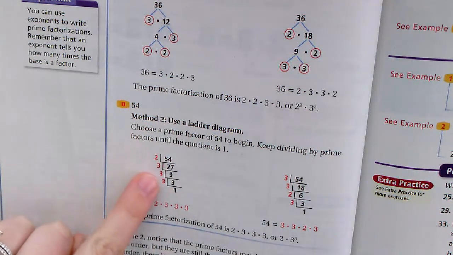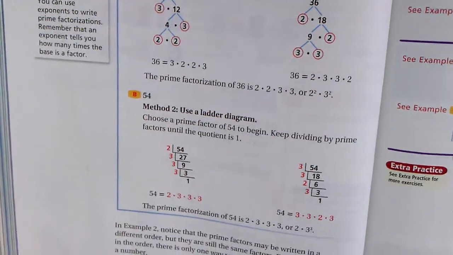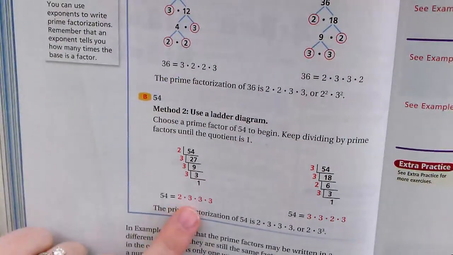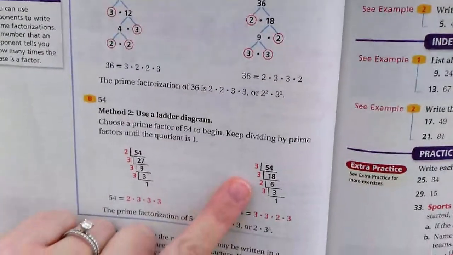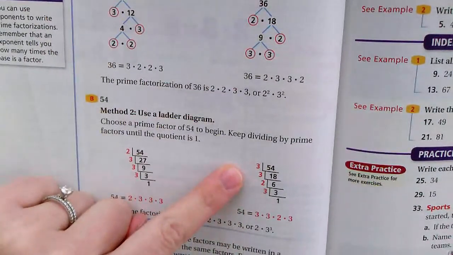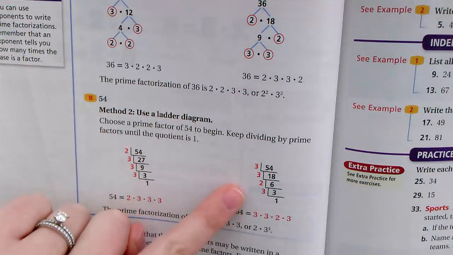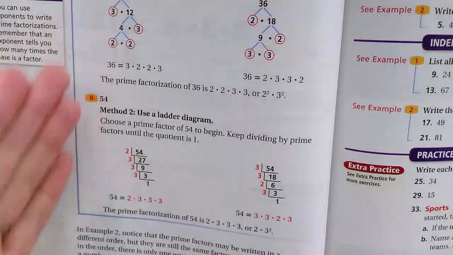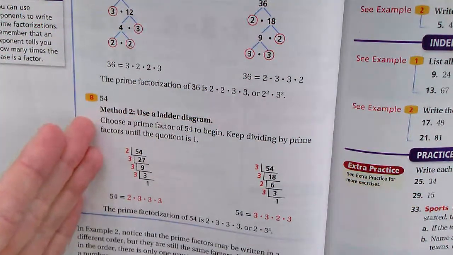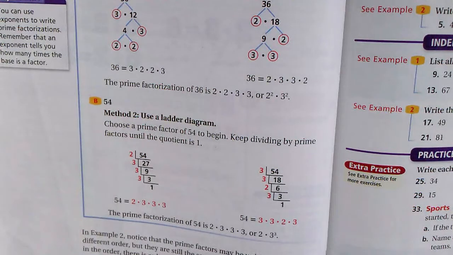So these numbers in red would be your prime factorization, as you see below. 2 times 3 times 3 times 3. And then over here, you can take a little bit of a longer look at it, but it just shows you the exact same problem, but dividing a little bit differently. So I am okay if you use the factor tree or the ladder diagram. That is completely up to you.